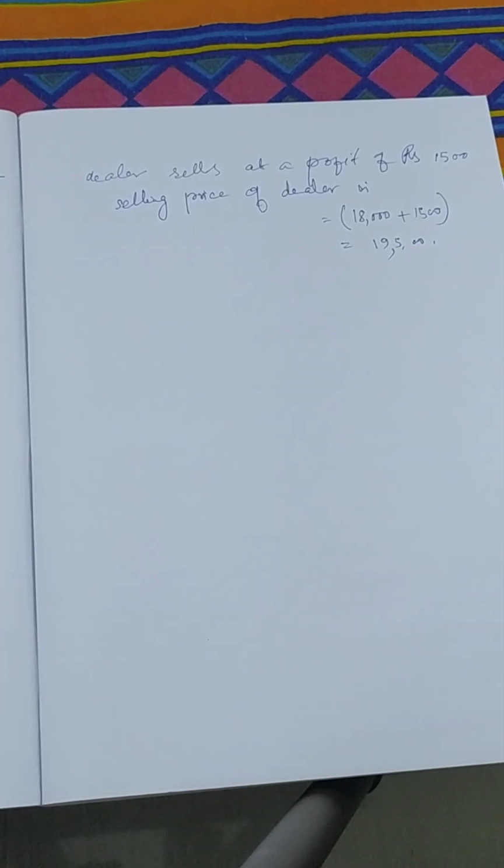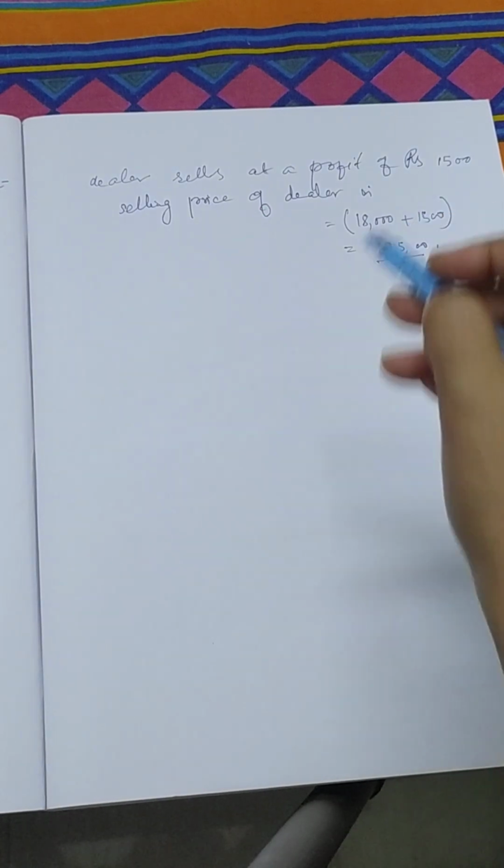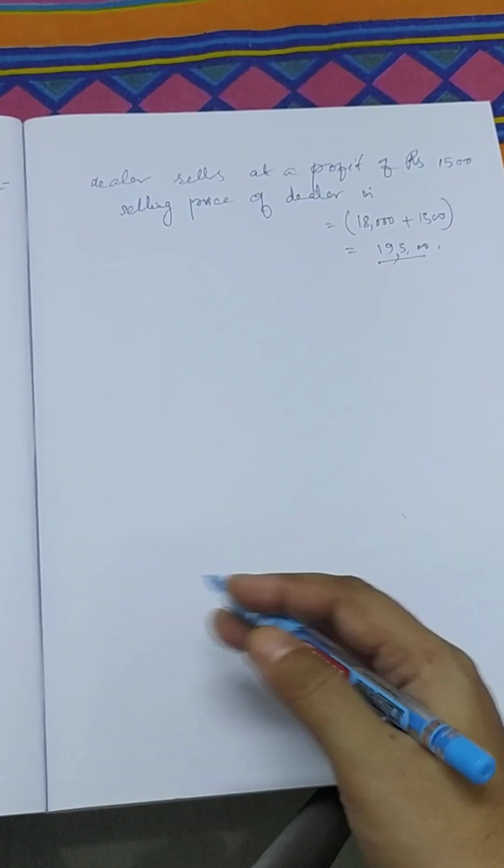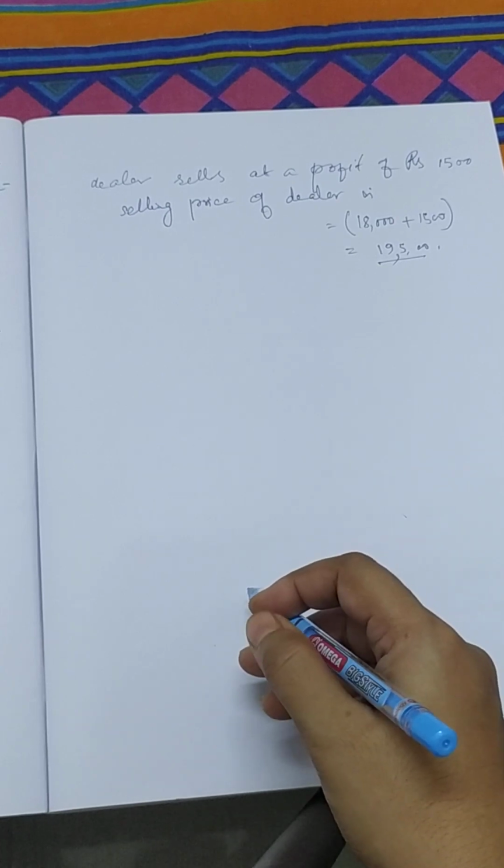Okay. So the selling price of the TV by the dealer to the customer is 19,500.